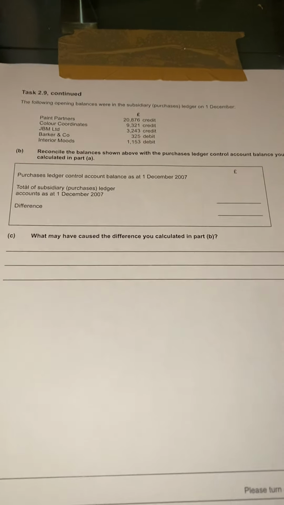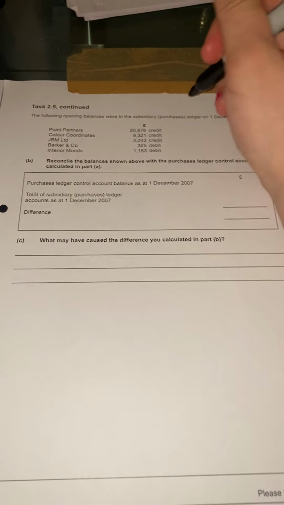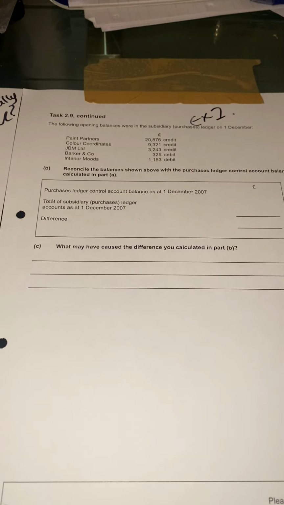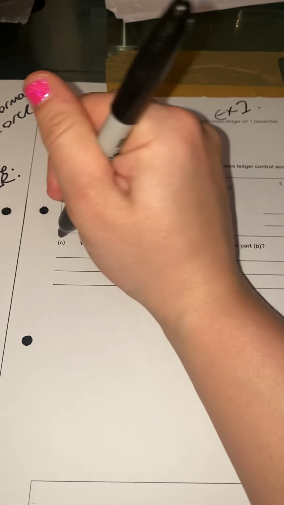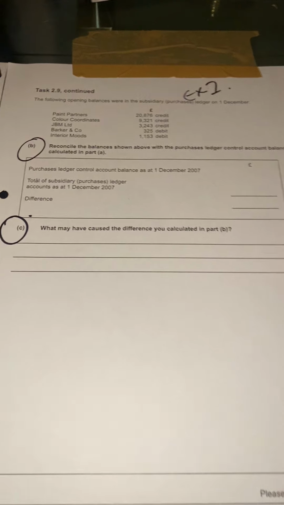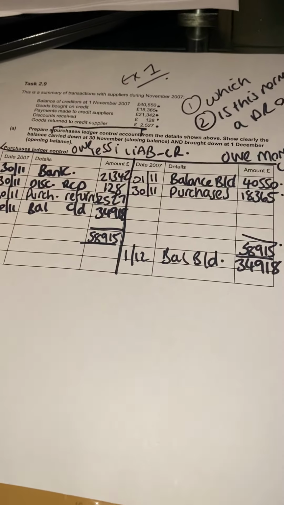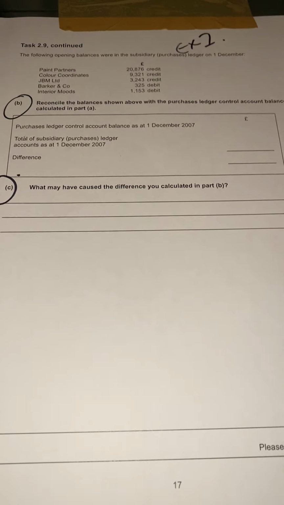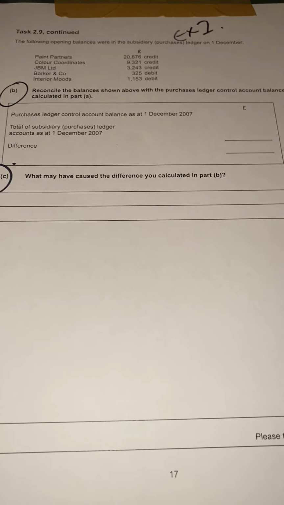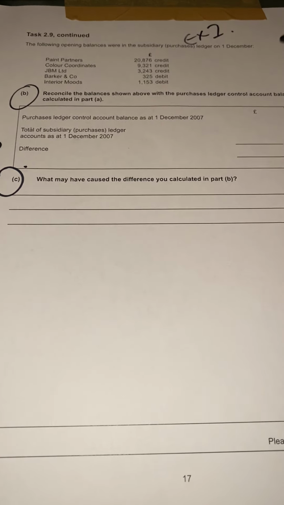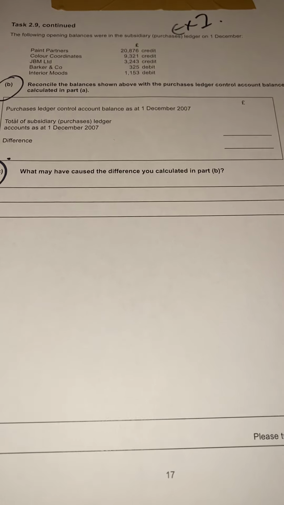Okay, so now we're still on example 1, but we're now looking at parts B and C. Parts B and C carry on from part A that we have just done. So that's why it is imperative that we really nail part A and get really comfortable doing it, because your answer from part A comes through to part B.